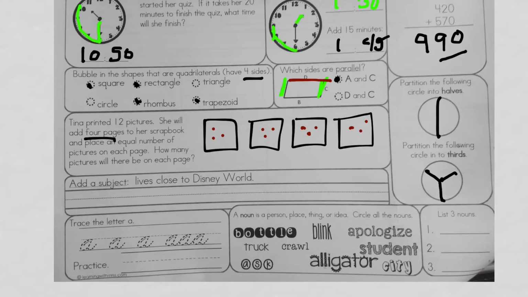So that puts it at 3 pictures per page. So, to answer the question, how many pictures will there be on a page? 3 pictures. And I could get that from my question.